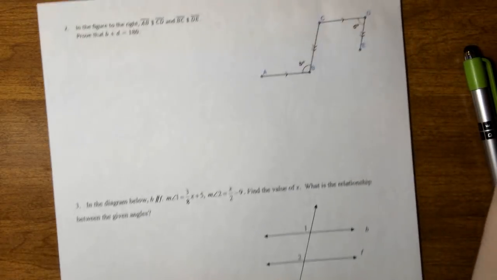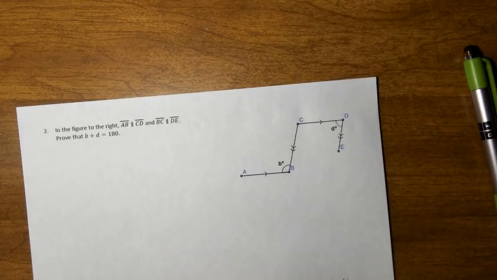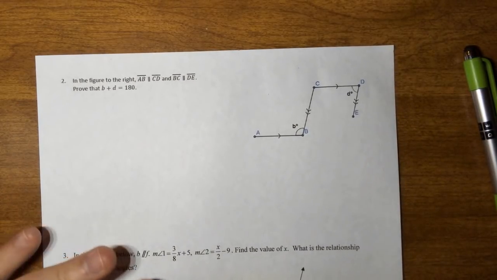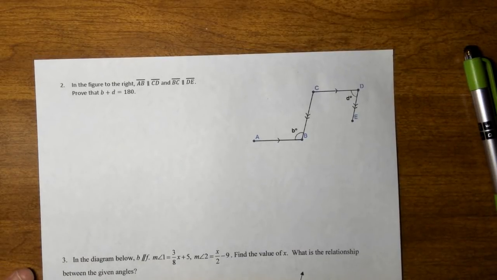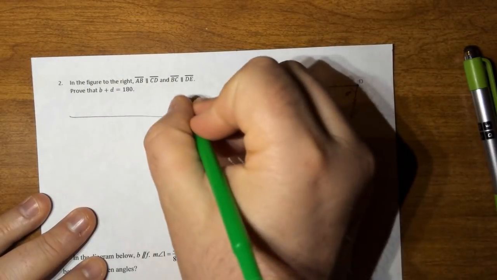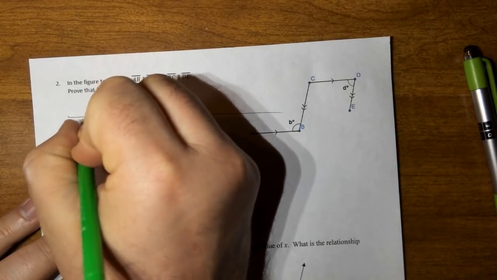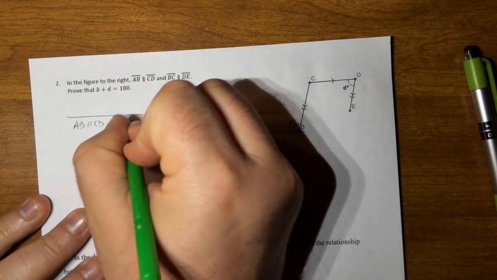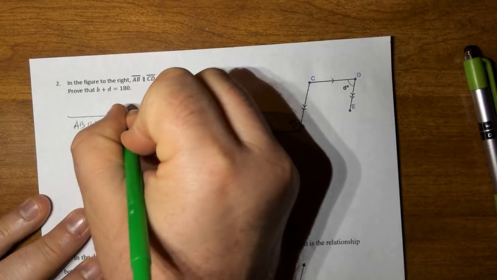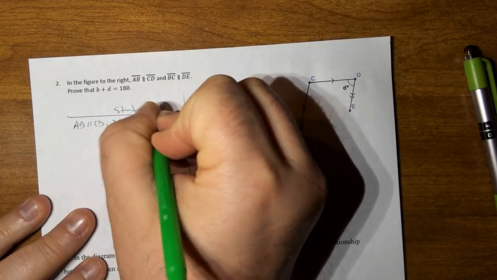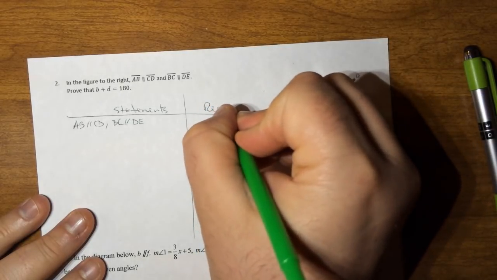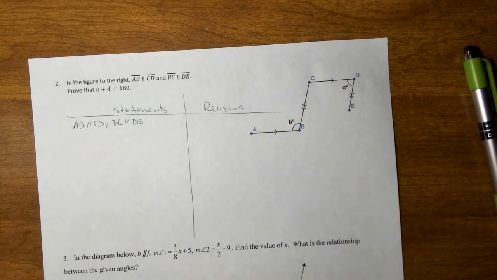All right. Okay, last but not least, and then I'm going to ask you guys to finish the rest of this for homework, okay? We got the next guy here. So, look in the figure. We know that AB is parallel to CD, so once again, T-chart. I should say CD, and BC is parallel to DE. So this is something that I know, so I'm going to label it on my diagram. So labeled, good. And now I got to somehow get that B plus D is equal to 180.